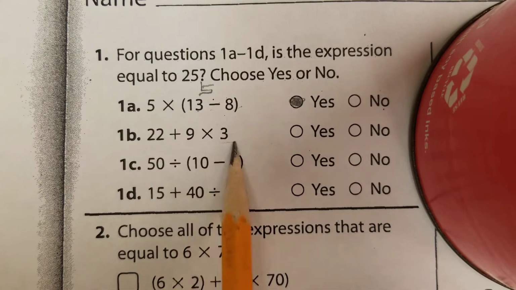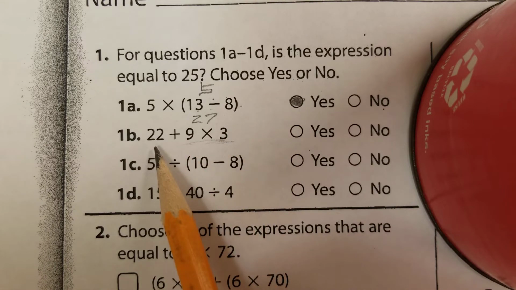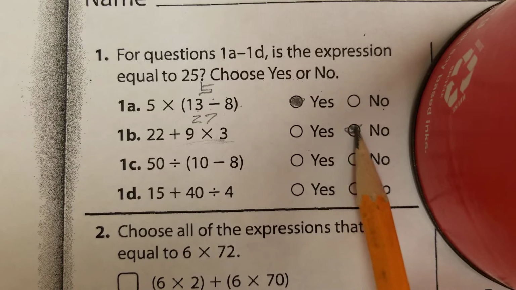PEMDAS says to do 9 times 3 first. 9 times 3 is 27. 27 plus 22 is not going to be 25.